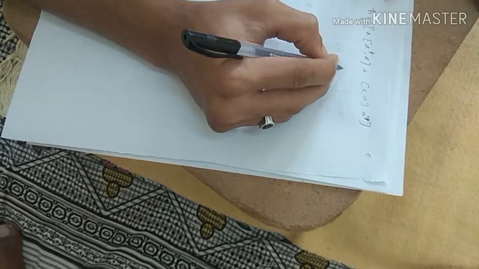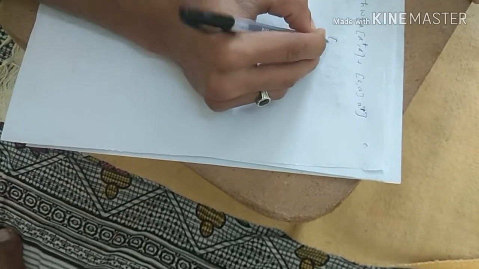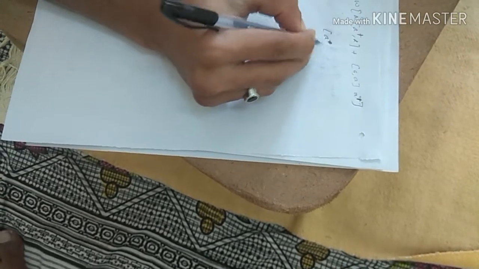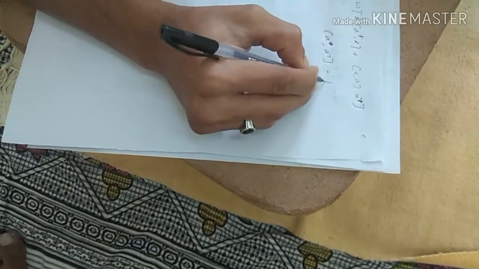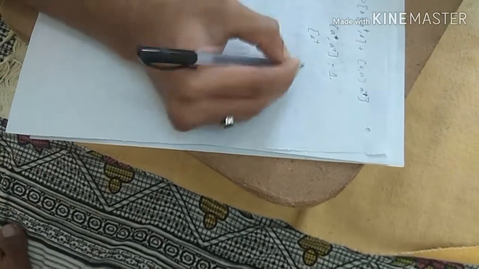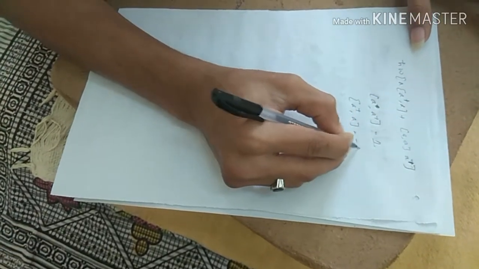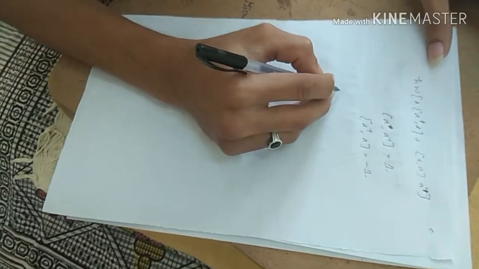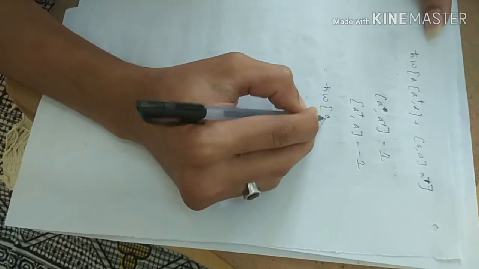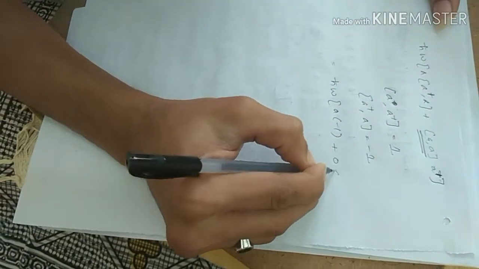As we have already seen, our complex Poisson bracket of a comma a star equals 1, and the creation operator comma annihilation operator equals minus 1. So we get h omega of (2 minus 1), plus 0 of a.